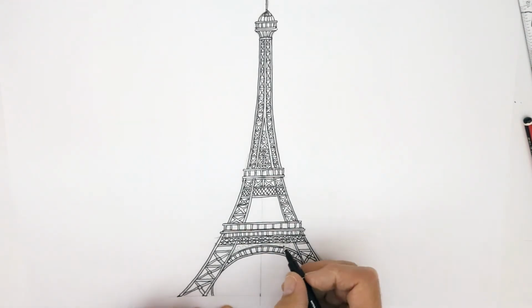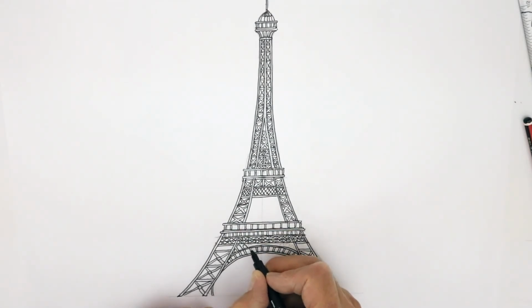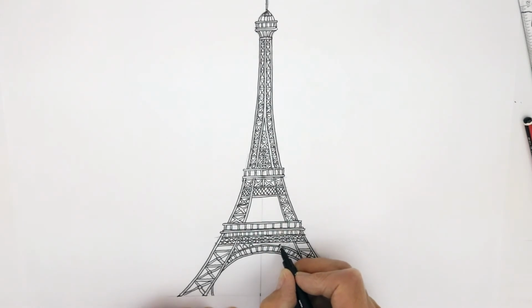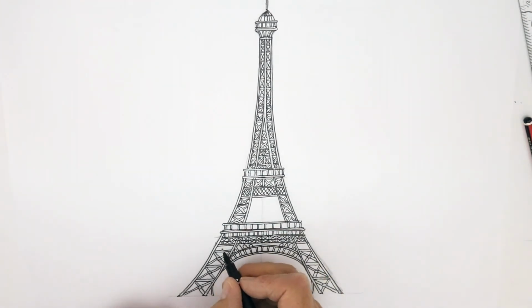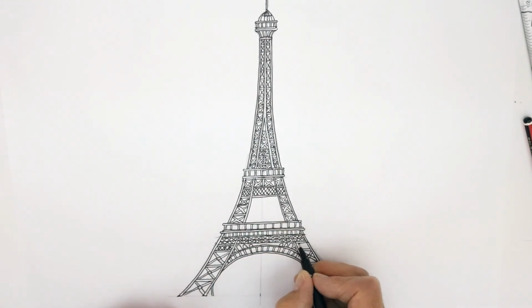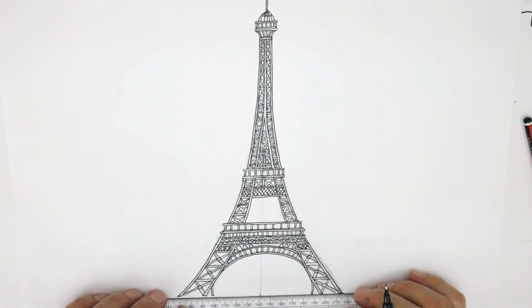And then in this shape here, as I said, they have these kind of long shapes with curves at the end coming in like that. Okay, and then in this part here, we have more crosses, but what we'll do this time, we'll double them up. Make it a bit more interesting, like that. Okay, so there we have our Eiffel Tower. Let's draw a line across here now with the ruler.